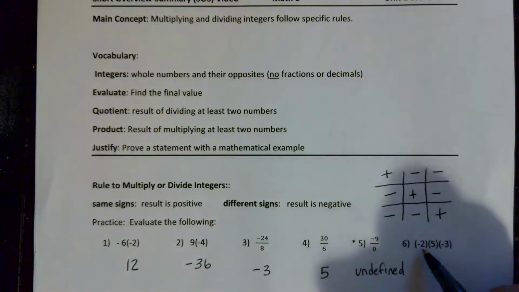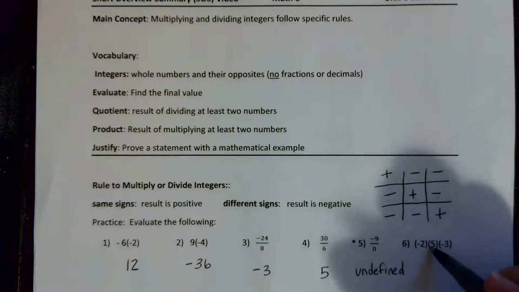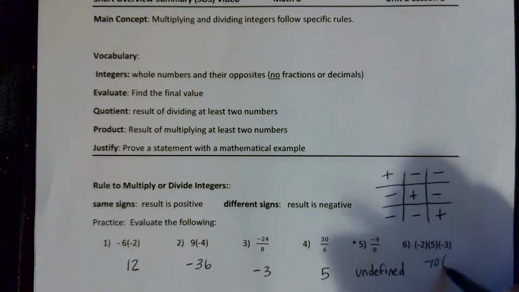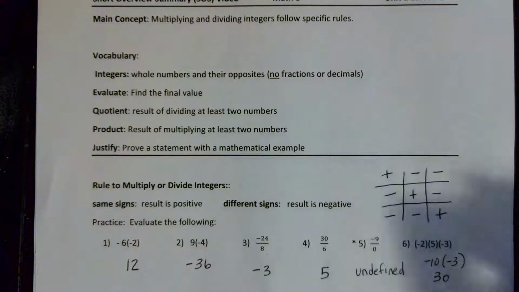Okay, how about this? Well, a negative times a positive would give me a negative. So this is a negative 10. And then a negative 10 times a negative 3, a negative times a negative is a positive. So this would give us a positive 30.